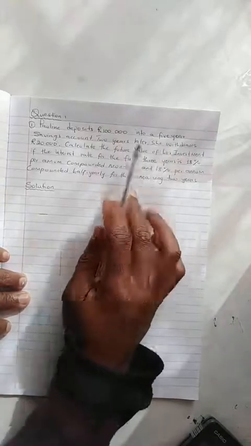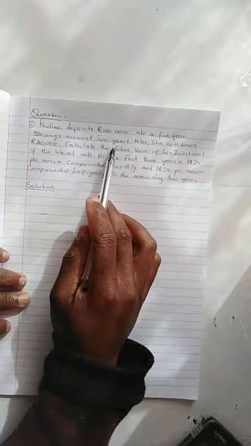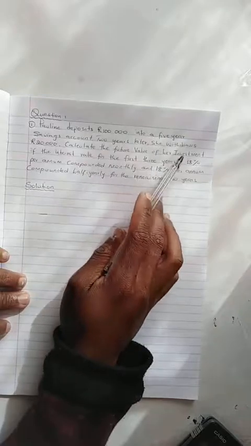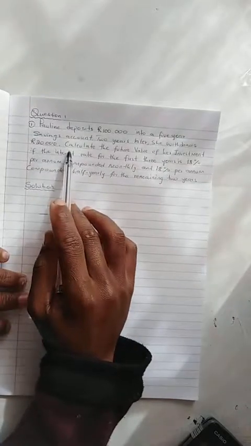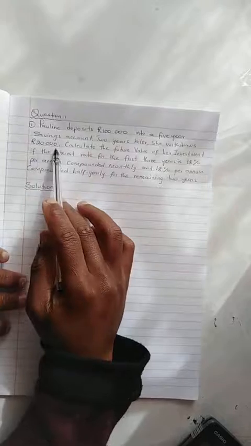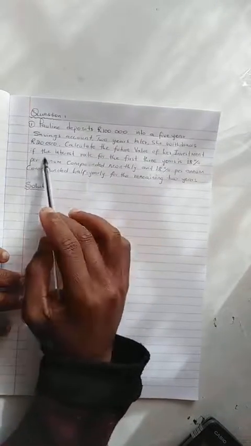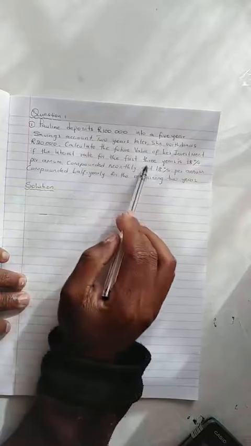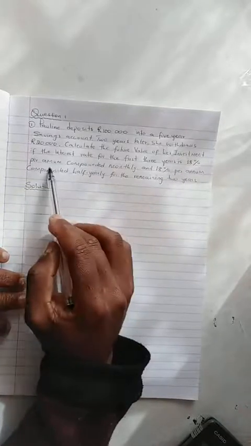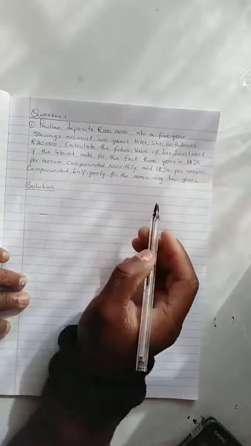Let us take a look at this one. Paulina deposits 100,000 into a 5-year savings account, and 2 years later she withdraws 20,000. Calculate the future value of her investment if the interest rate for the first 3 years is 18% per annum. I'm going to highlight some important things here.